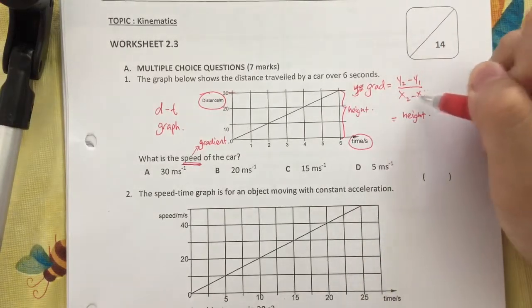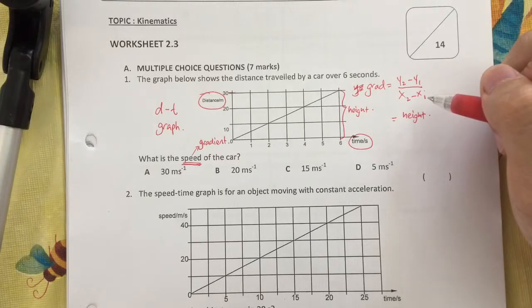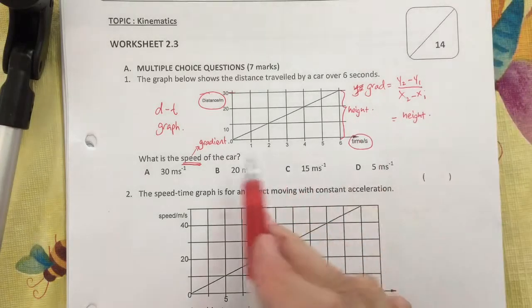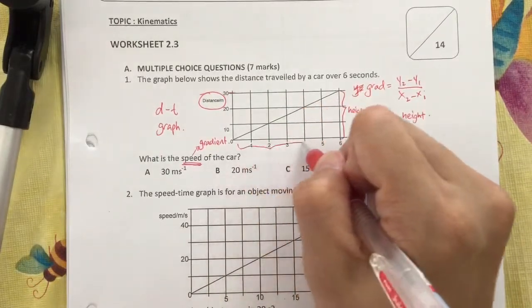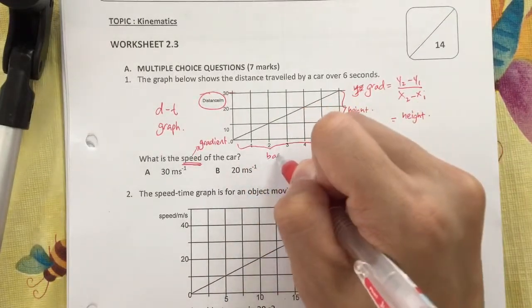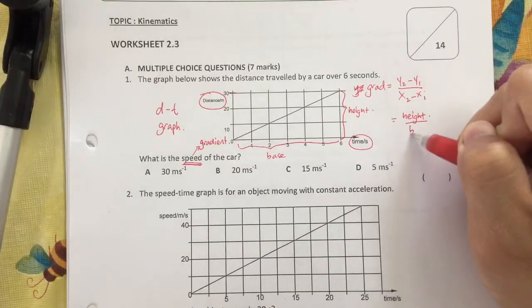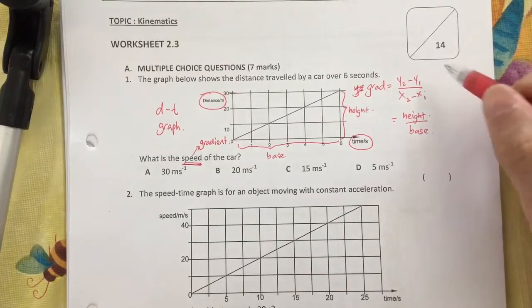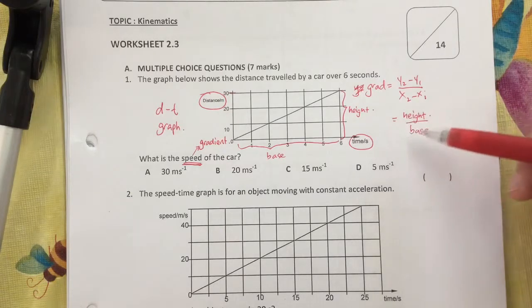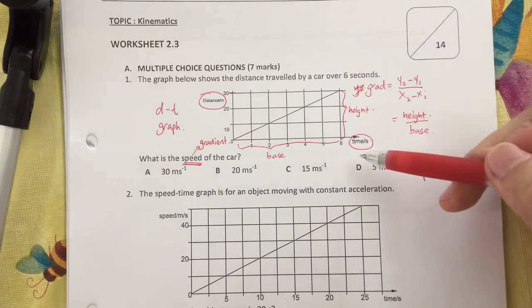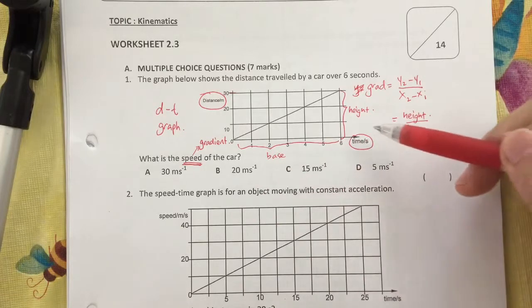Then x2 minus x1 is the what? The base. It is the base. Thank you, Shafiq. So, what you're actually doing is taking the height divided by the base. If you don't want to remember a complicated formula, you can just remember gradient is the height of the triangle divided by the base.